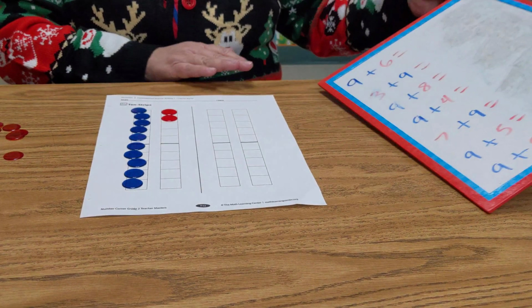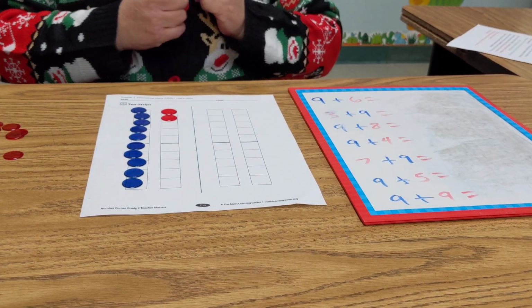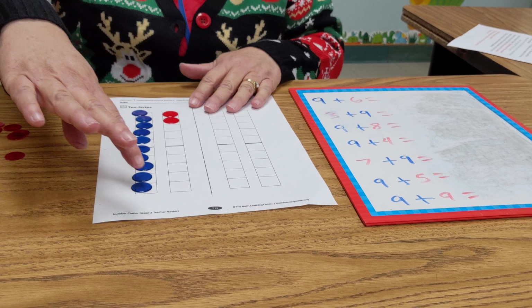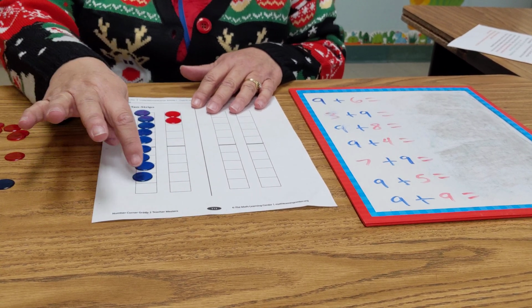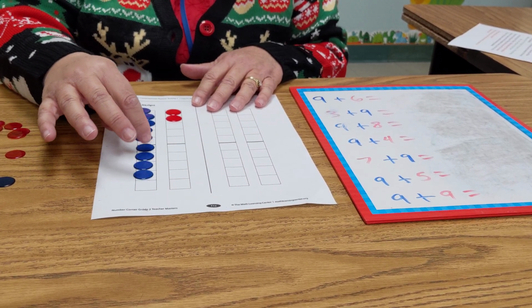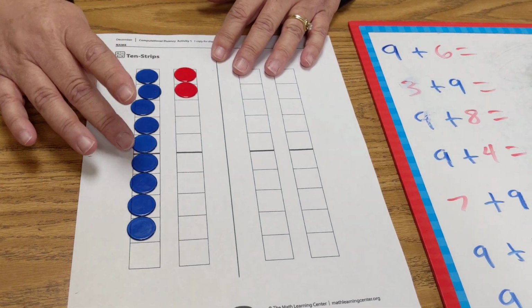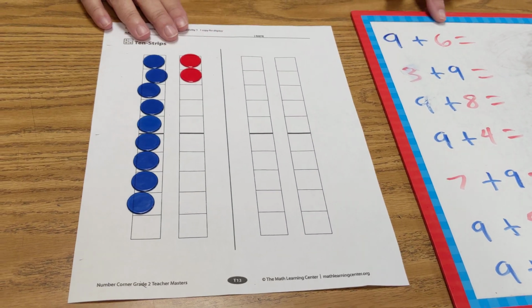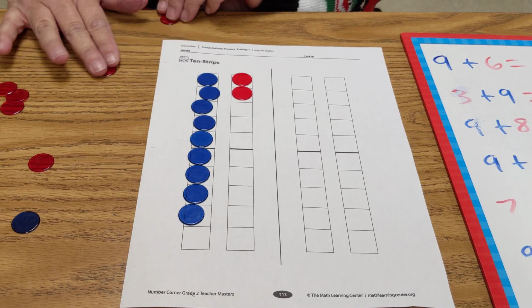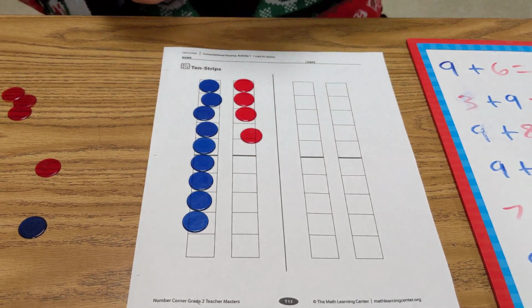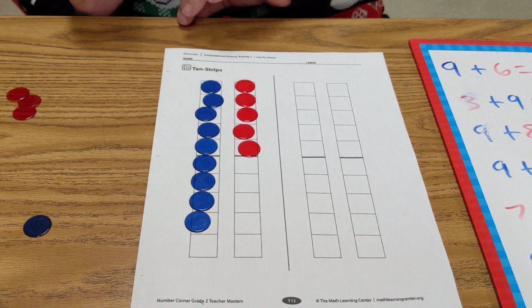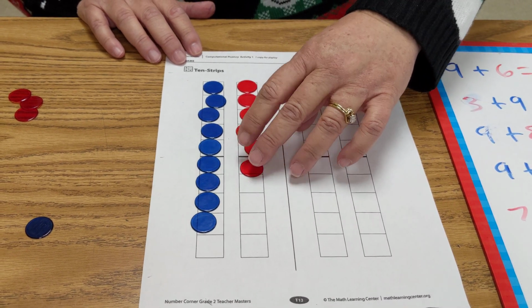Okay, now we are going to do add 9. So right off the bat, I'm going to take 1 away, and I'm going to leave my 9 here. Just want to make sure that I'm in each square. So I have 9 plus 6. So 1, 2, 3, 4, 5, 6.